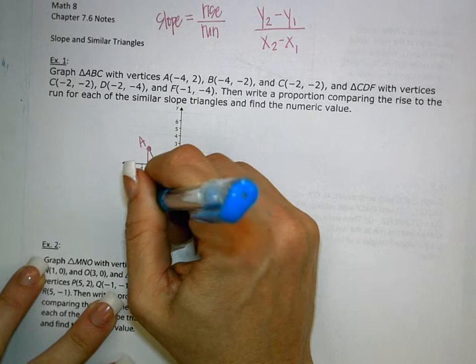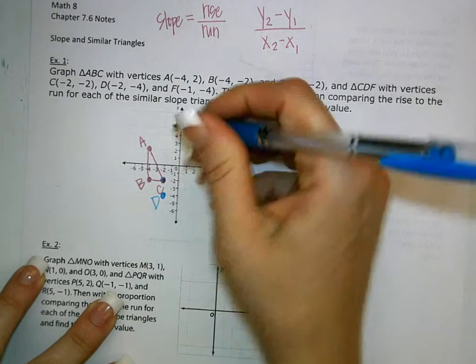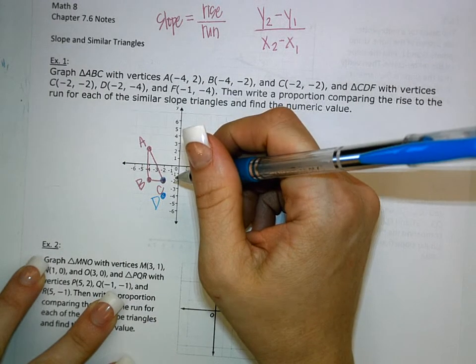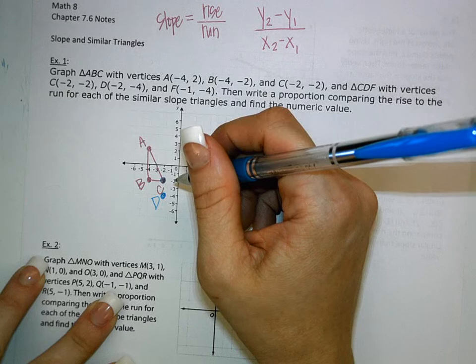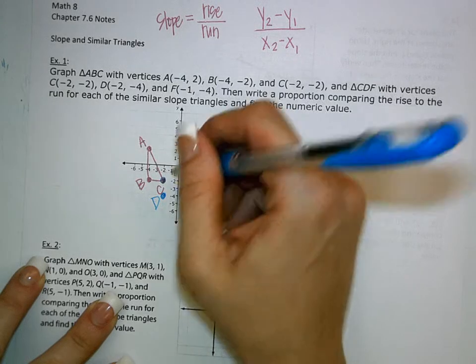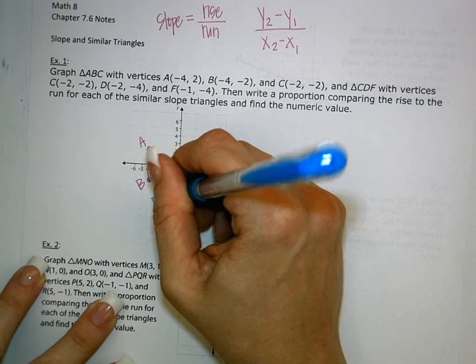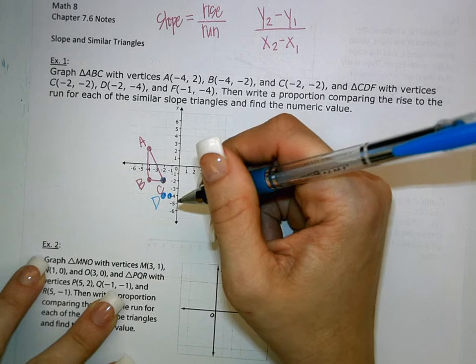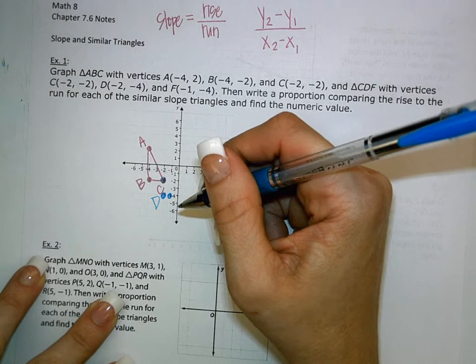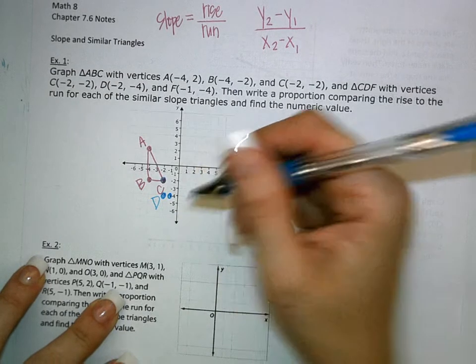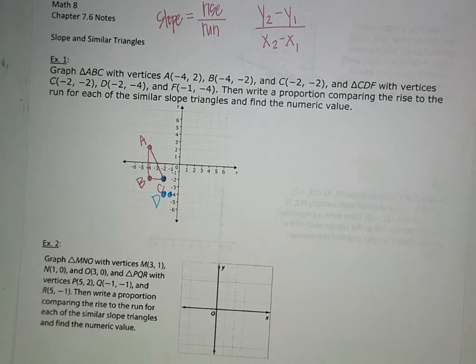That's C, D, and F at (-1, -4). Draw these.